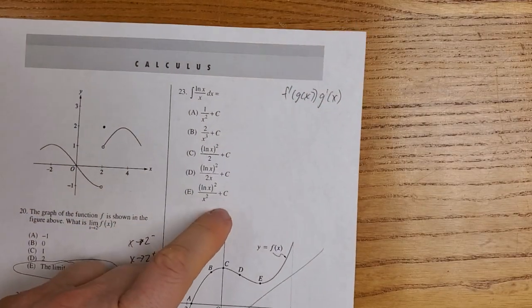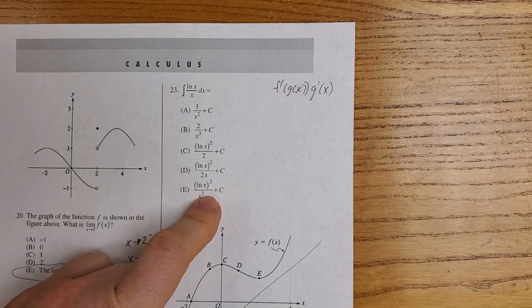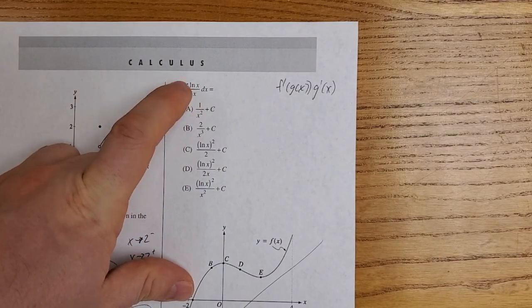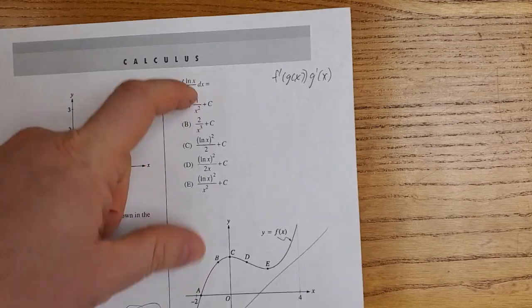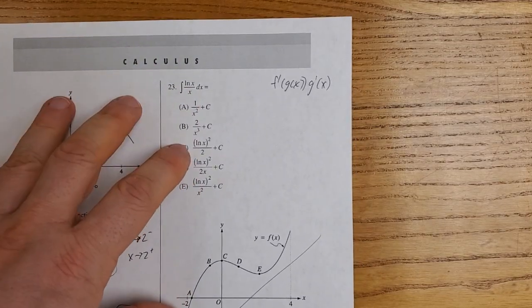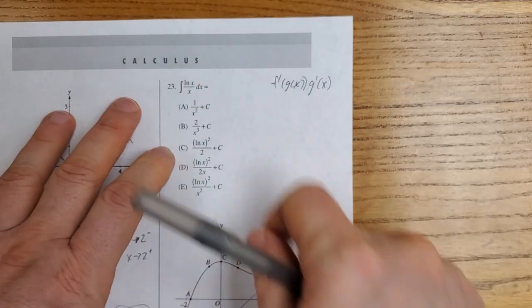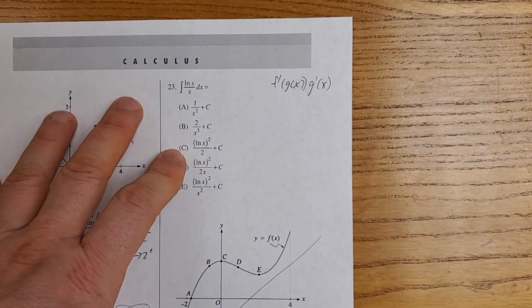what kind of thing do we take the derivative of in order to arrive at this, because it's the integral. So it's the opposite of the derivative, so we can just work it backwards. How do we get from here to here?